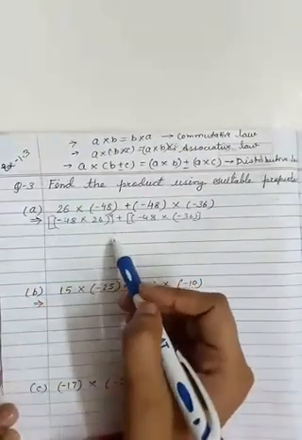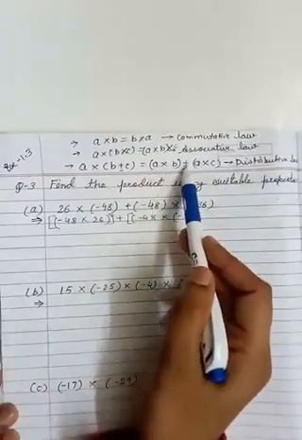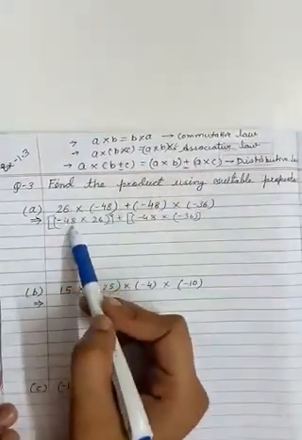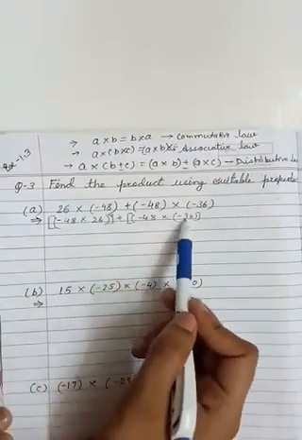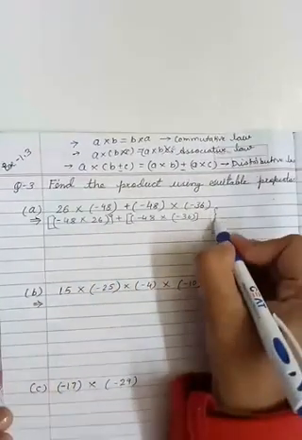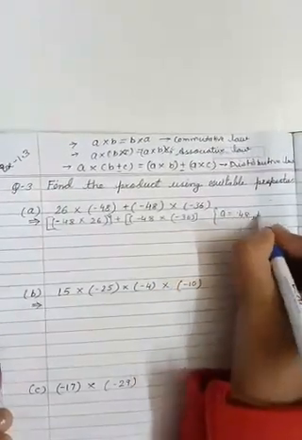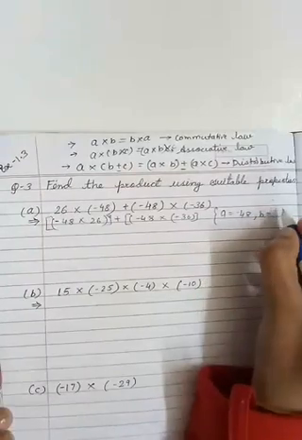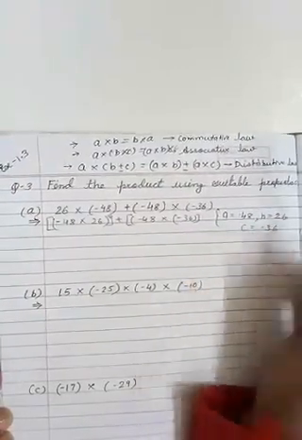Now we can consider this as distributive law as A into B plus A into C. Here also you can see A into B plus A into C, where A equals minus 48, B is 26 and C equals minus 36.